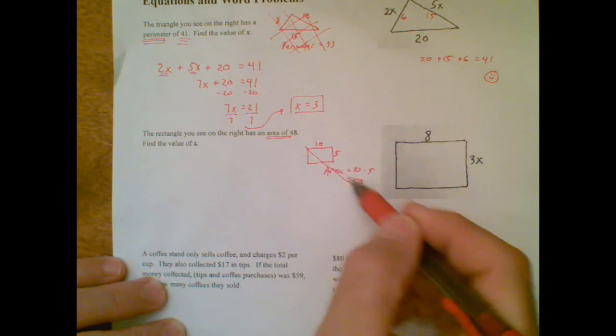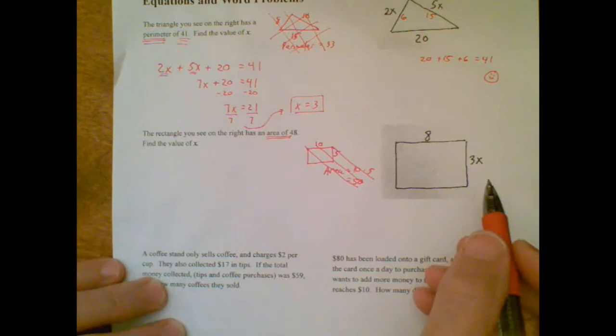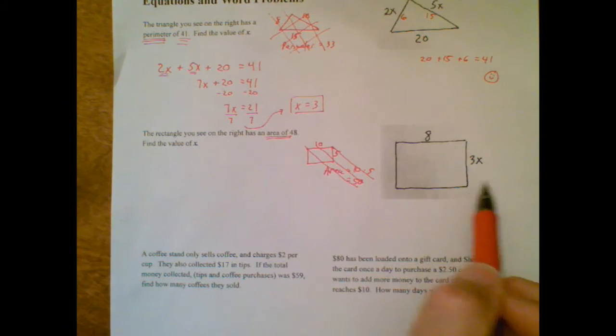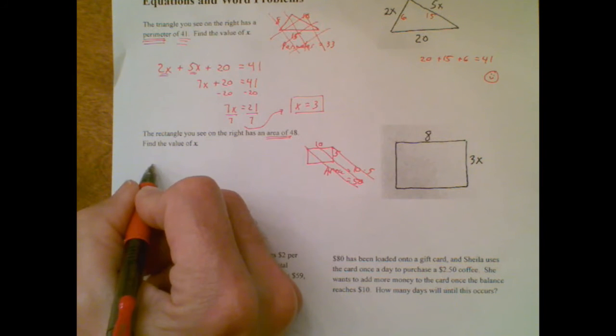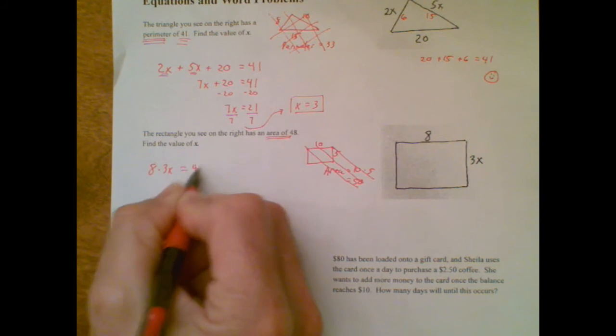But those are the middle school days. We need to work with this with variables. Same idea though. We can do a base times height or a length times width, and that answer better equal 48. So I can say 8 times 3x better equal 48 because that's what they told us it should equal.